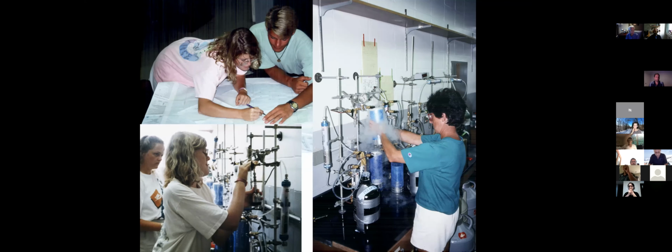And the other two ladies shown in the photos were volunteers from Earthwatch. And I noticed in putting this together that this lady should really be wearing gloves and a lab coat. So I'm sorry that she's not.